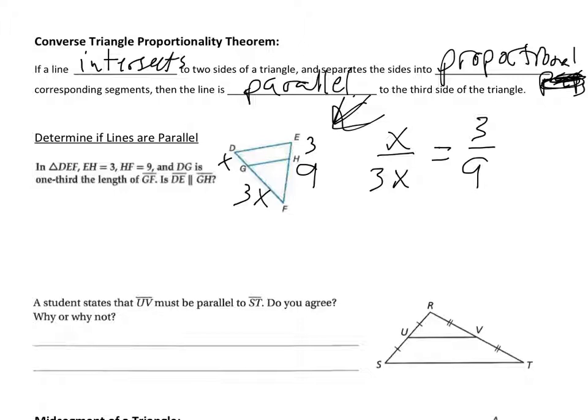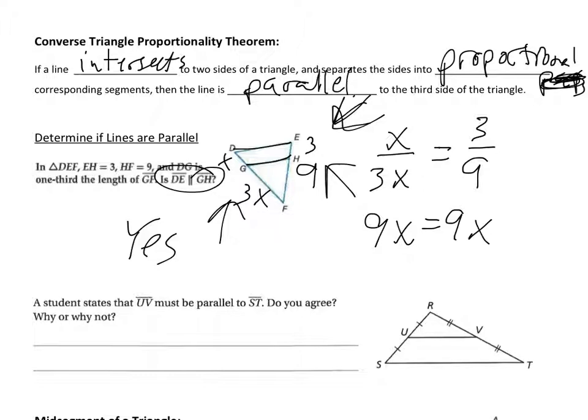So I'll cross multiply, I get 9x equals 9x. They're equal to each other, therefore my answer is yes to that question. Are those two segments parallel, these? Yes, because these two sides are proportional.